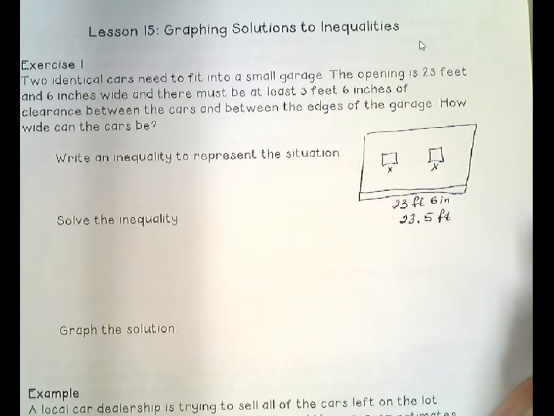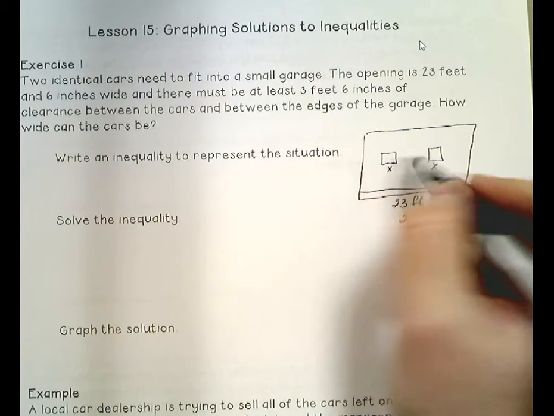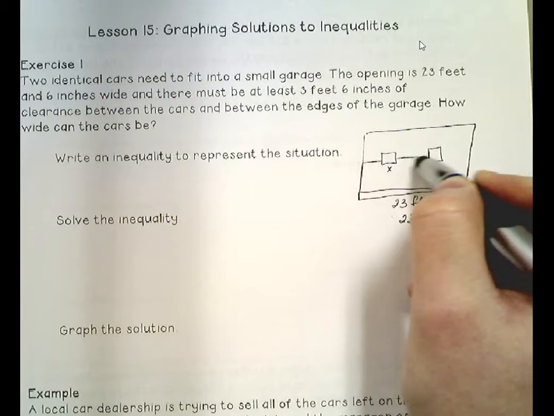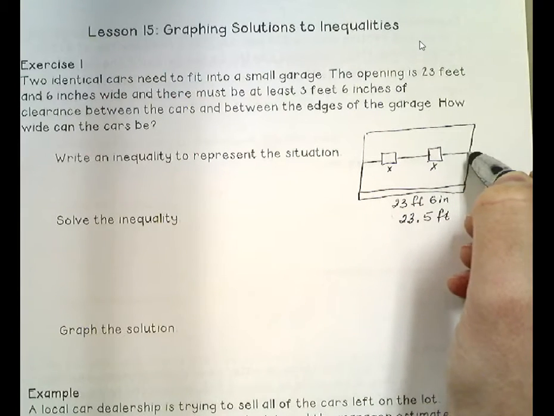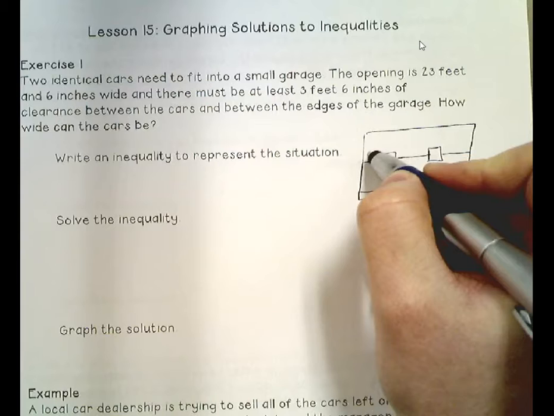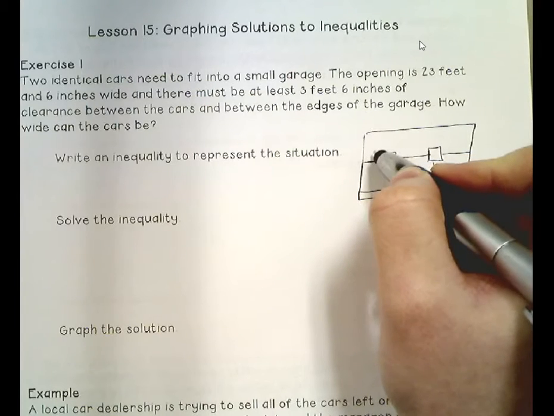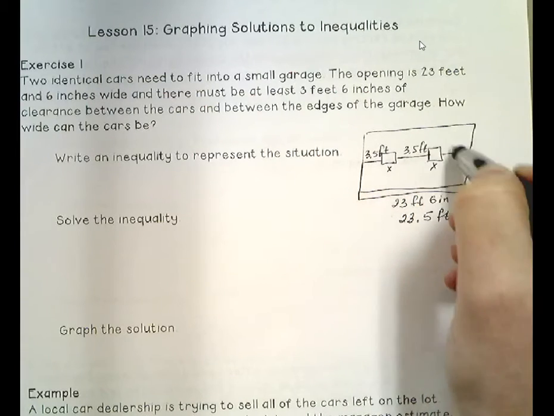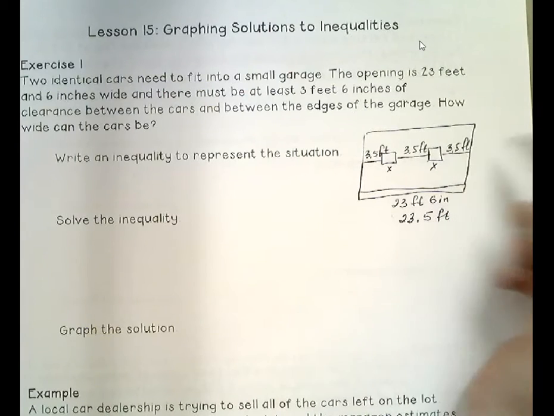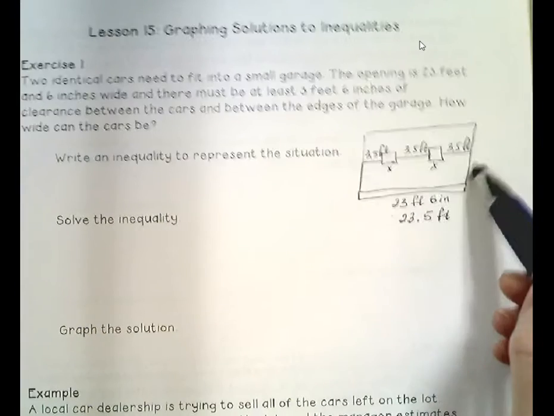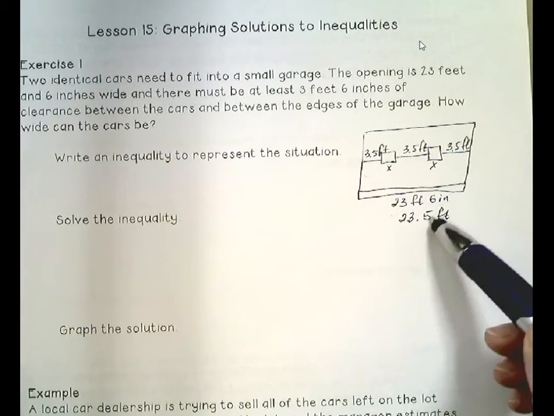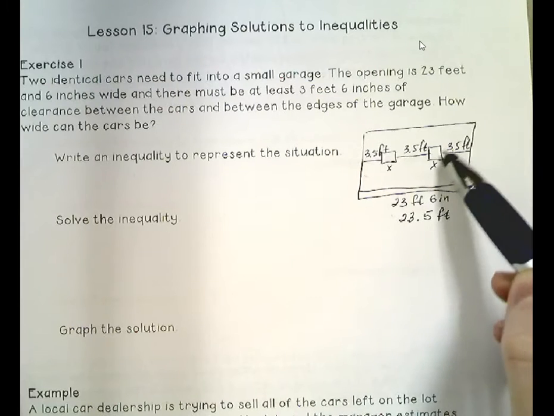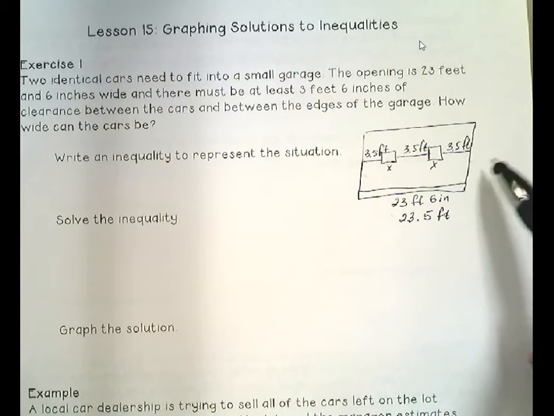And I also know from the problem that the clearance between the wall of the garage and the cars is identical, which has to be at least 3 feet 6 inches wide. 6 inches again is half a foot, so I'm going to write 3.5 feet. Okay, so now we know that this whole thing has to be less than or equal to 23.5 because we can't have more space than what we are given.